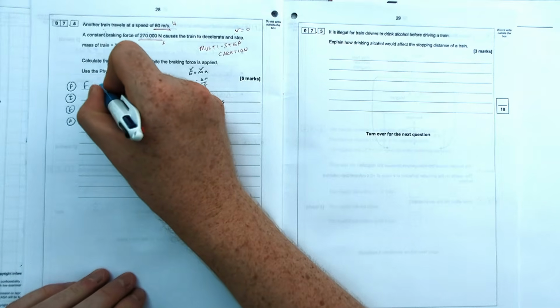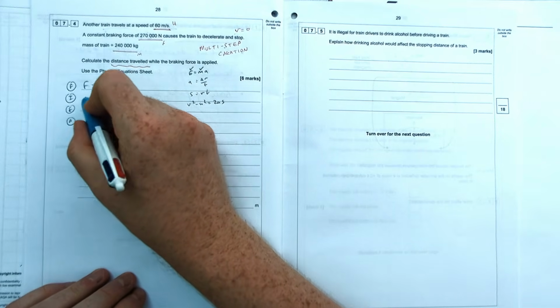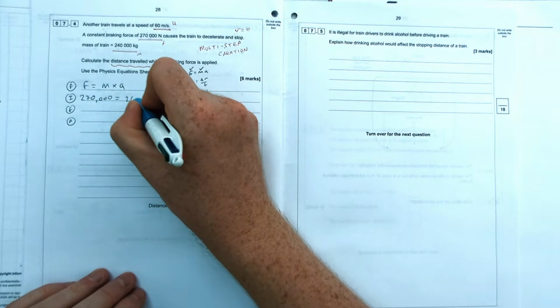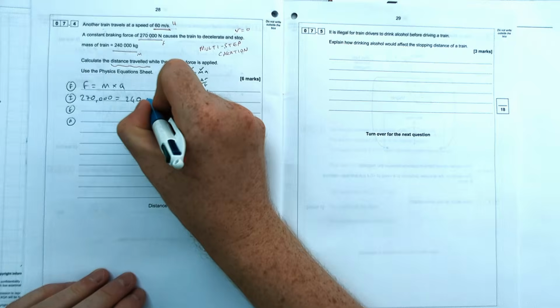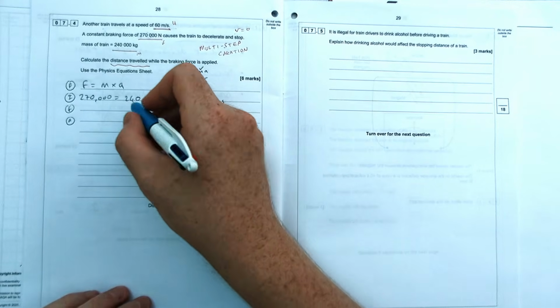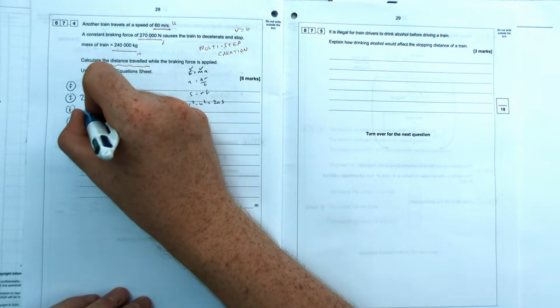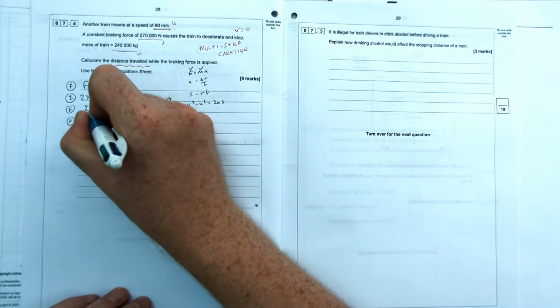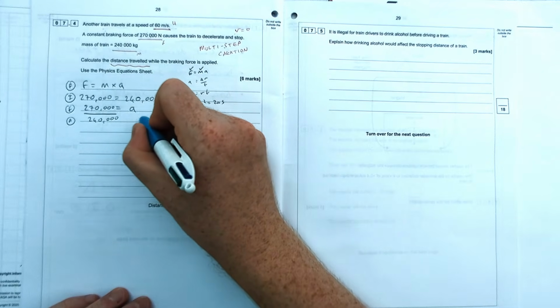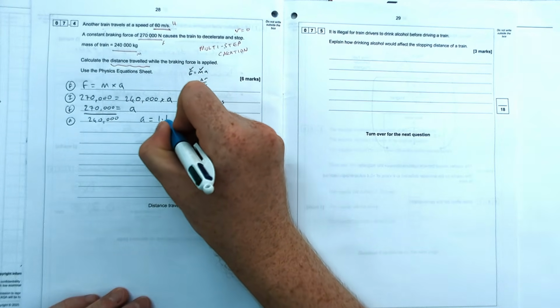So the formula is F equals m times a. Our force is 270,000. The mass is 240,000 kilograms. To find out what a is, we've got to get rid of the times by dividing by 240,000 kilograms. So I'm going to divide these two, and that's going to give me an acceleration of 1.125.